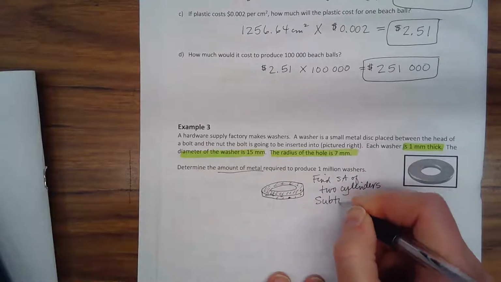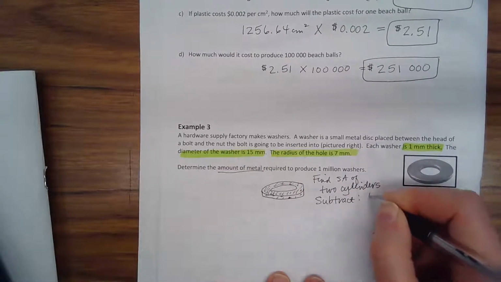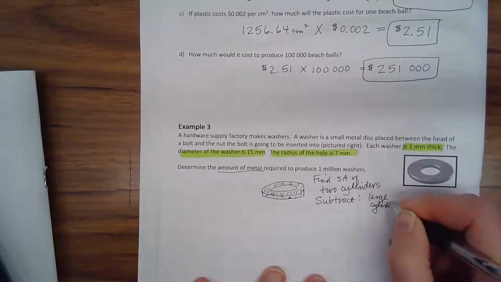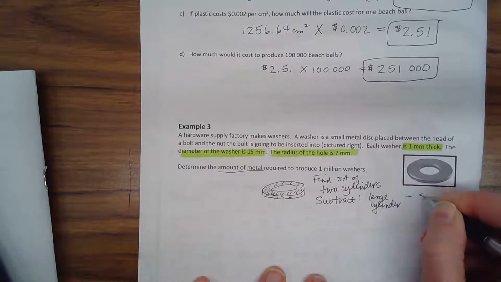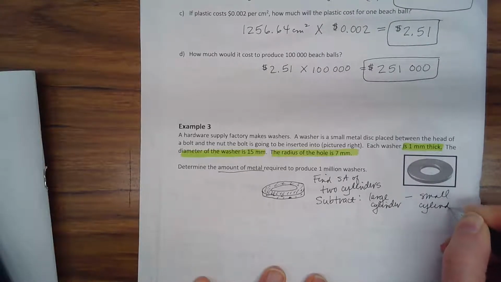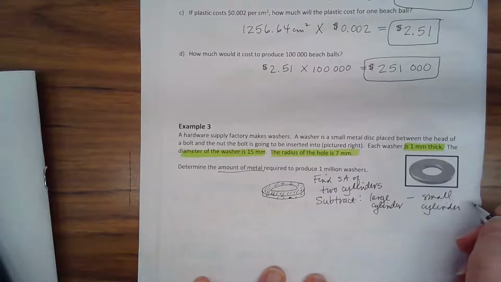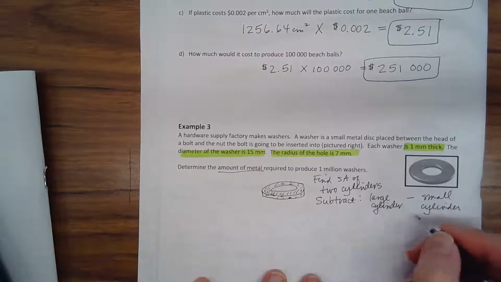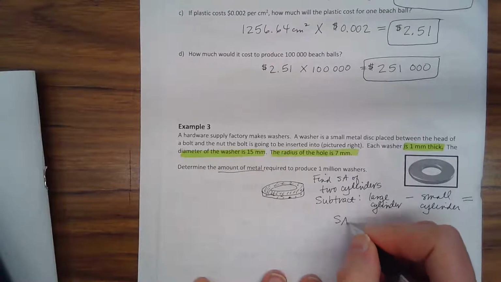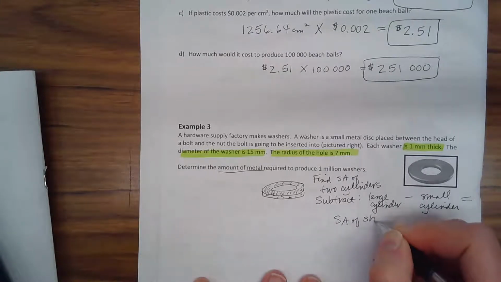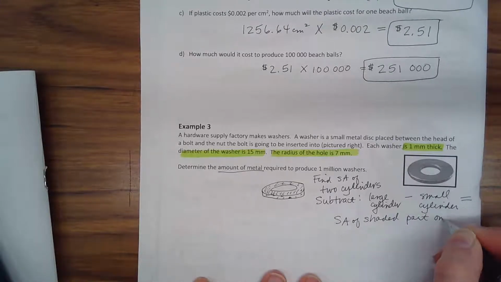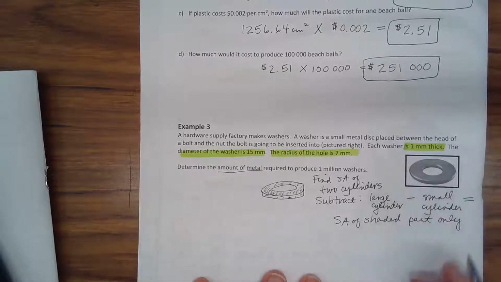Subtract the large cylinder minus the small cylinder will give you the surface area of the shaded part only. Right? So I just want this shaded part.